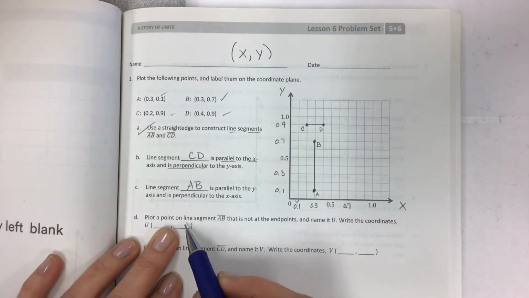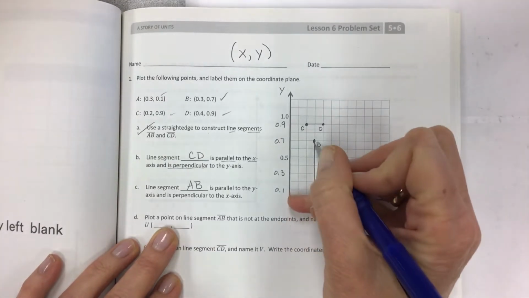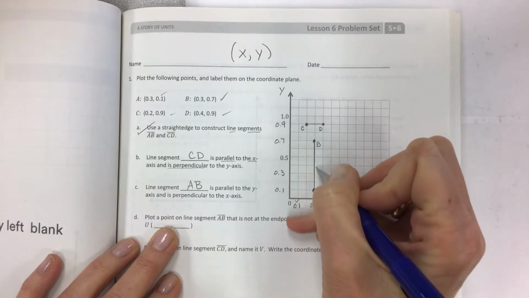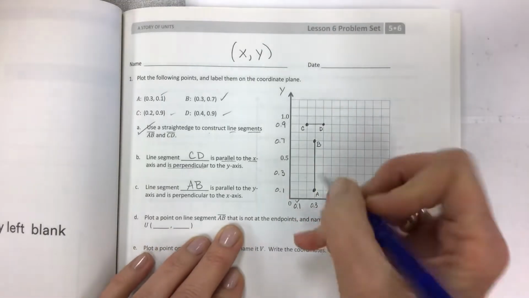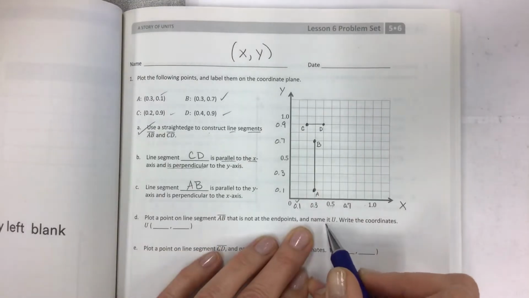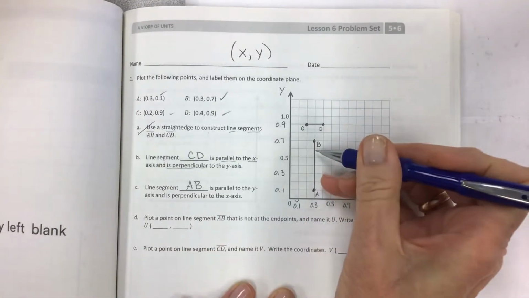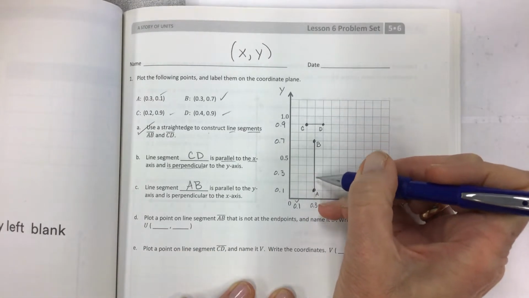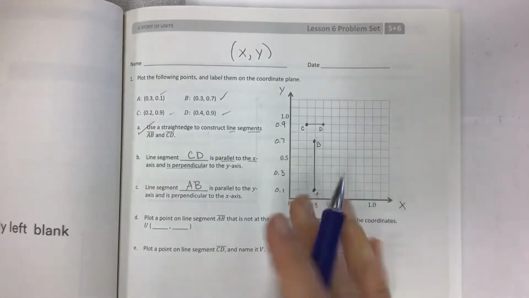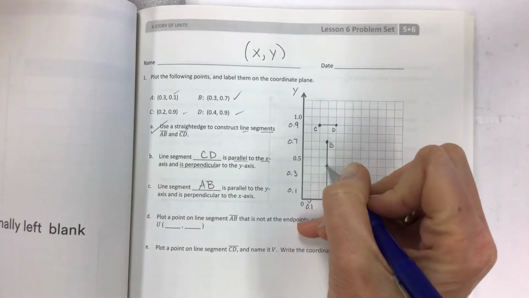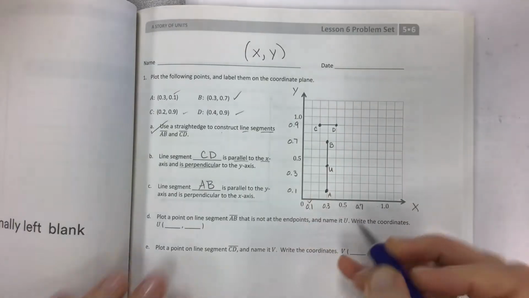Plot a point on line segment AB. So it has to be in one of these points that is not at the endpoints, can't be A or B, and name it U. Now you can decide it's going to be here, here, here, here, or here. Okay? Does not matter. I'll just put mine here and say U.